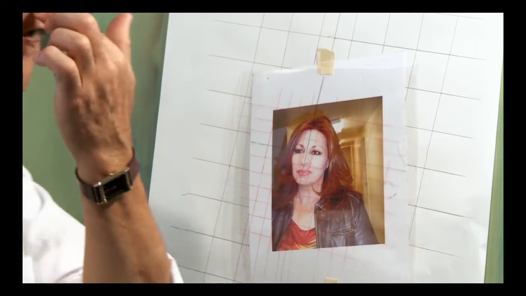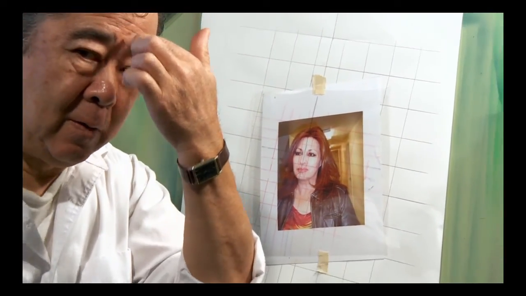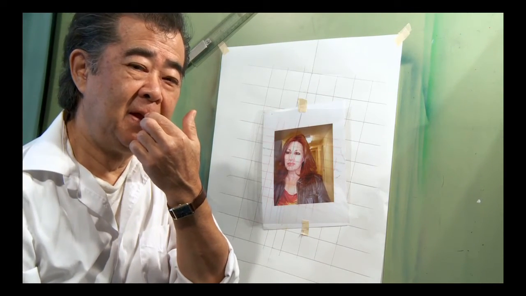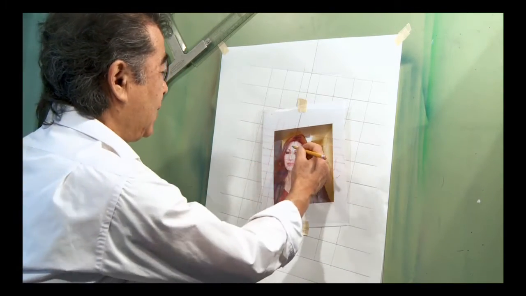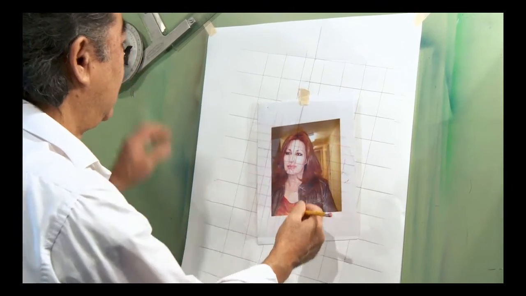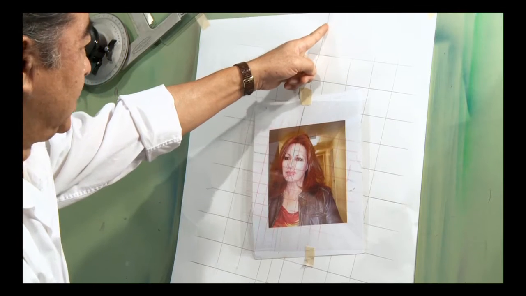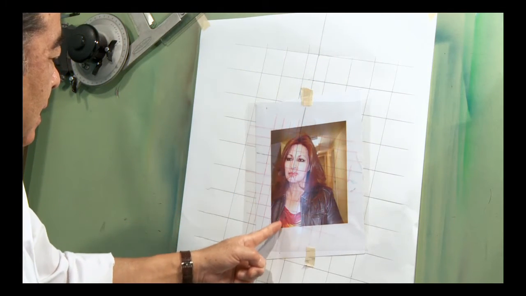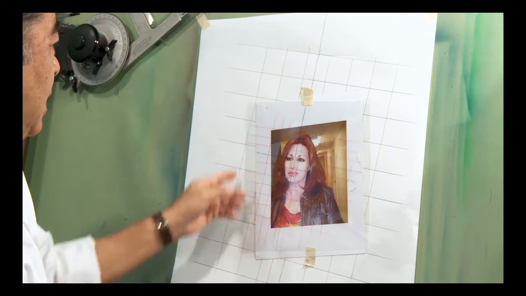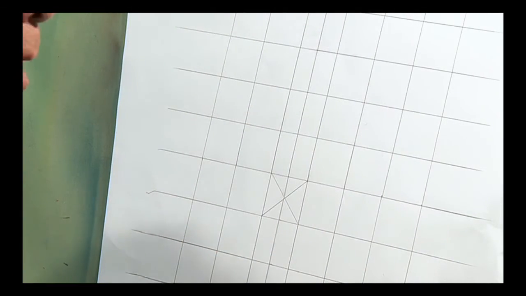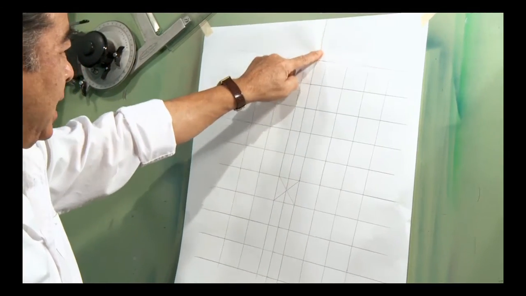Then I pick up the middle of the eyebrow and this V here of the lip. Then I'm going to make a dot right here and right there. Then I make a middle line of the picture. Then I remove the original. This is the line that I start.